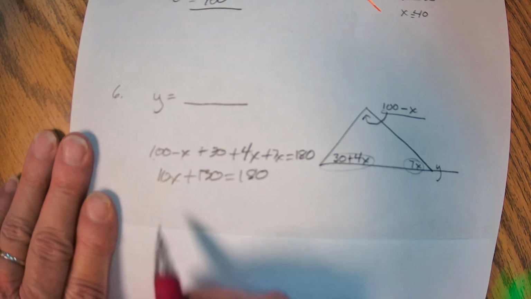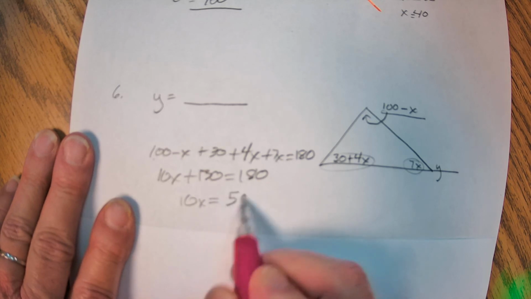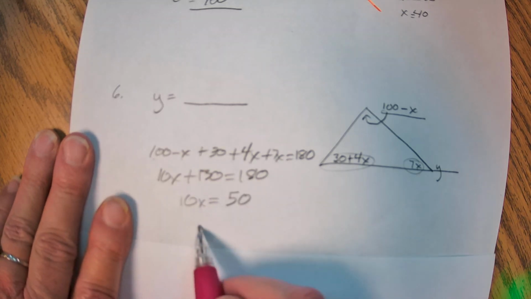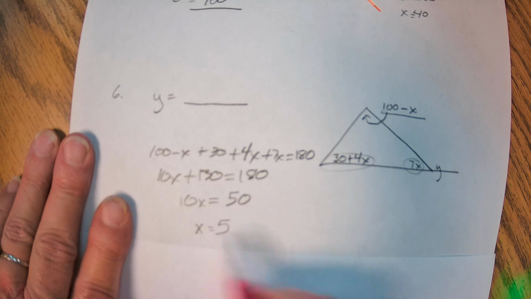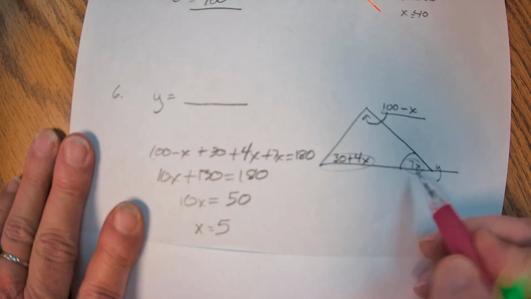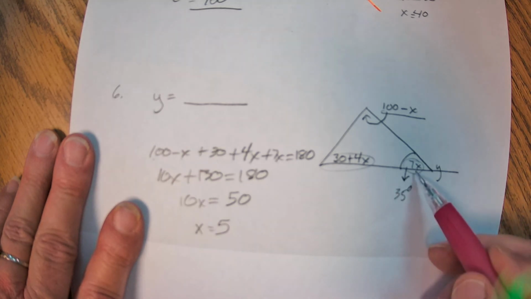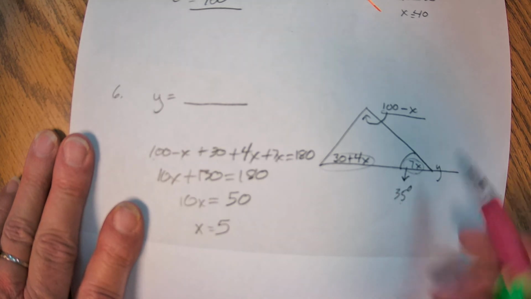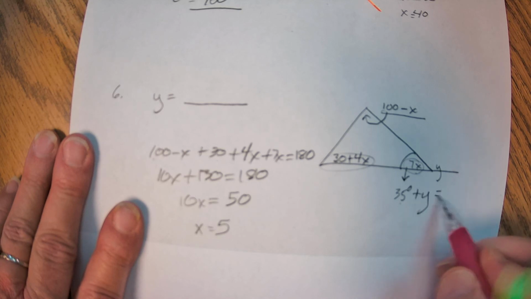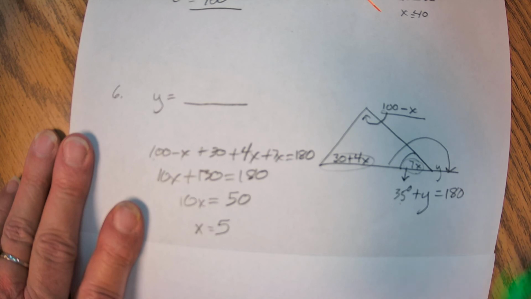Simplify. I'm going to subtract 130 from both sides. That must mean that x equals 5. So if x equals 5, this angle right here is 35 degrees. Well, doesn't 35 plus y also equal 180? Because that's a linear pair right there.